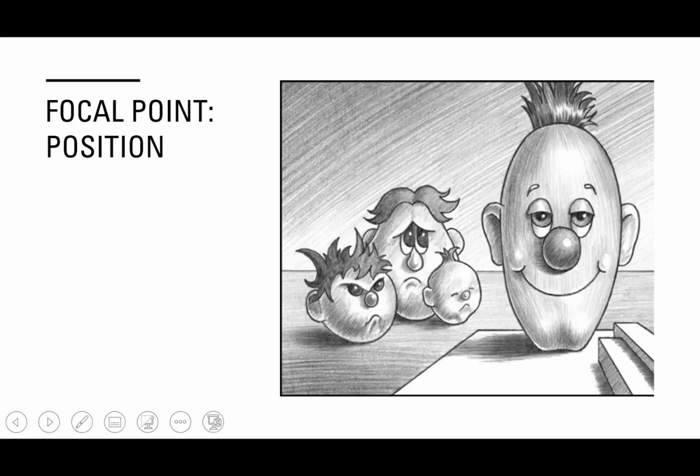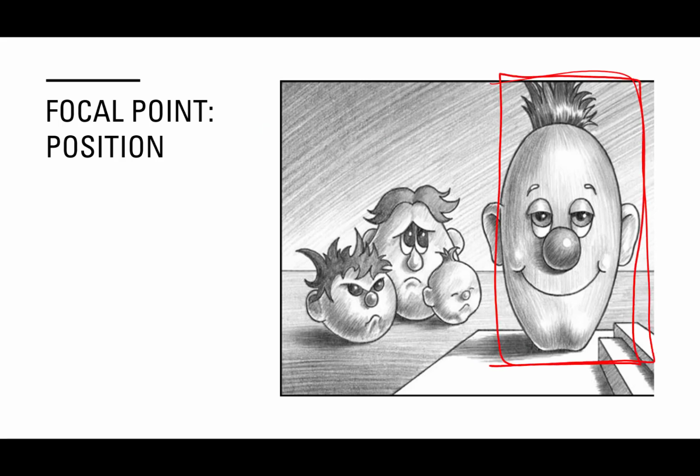And then here's position, right? It's larger and it's in the front. So this head, compared to these other heads, becomes the focal point. They're also looking at this head, which gives us direction as well. But because it's in front and it's larger, even though it's not center in this case, you pay attention to that. And if you're tempted to go look at the other heads, they're all looking at that one in the front, which then draws your focal point back.